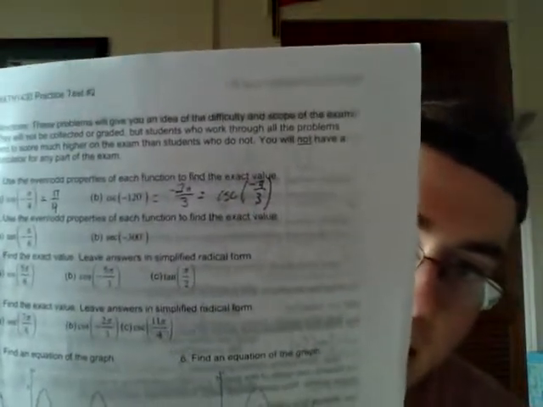So, as you can see, we'll start out with the sine of negative pi over 3, which turns out to be negative root 3 over 2. But we're not done, because that is the sine answer. So you need to flip that.